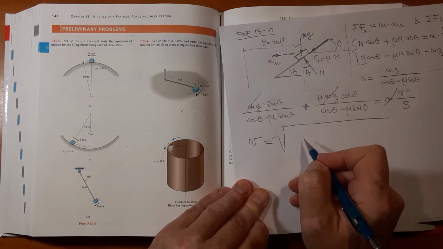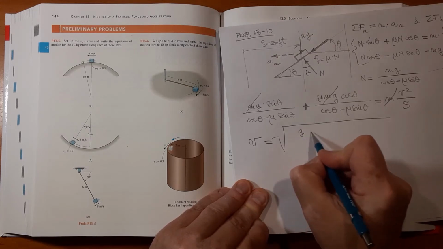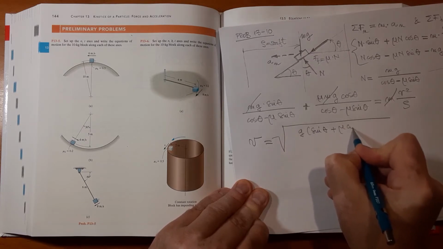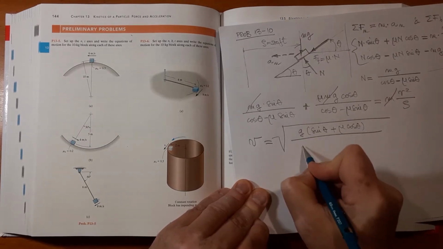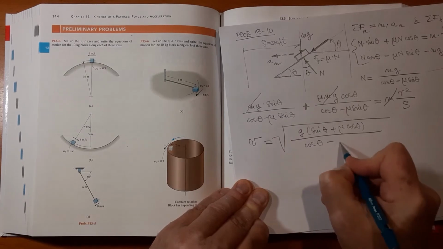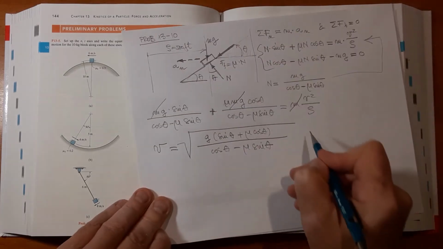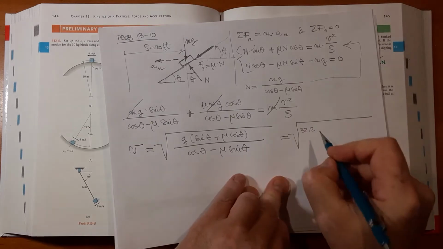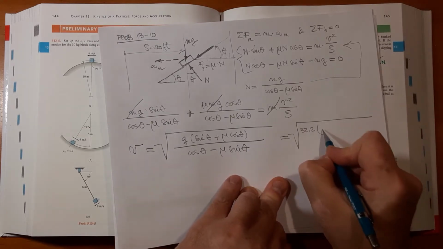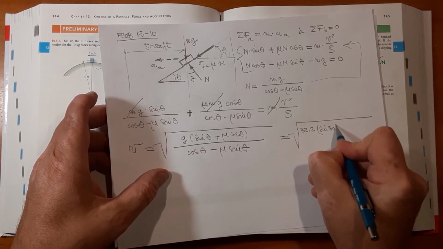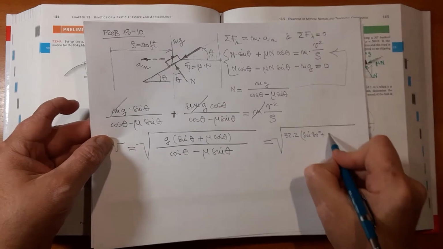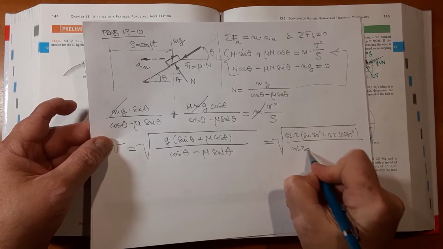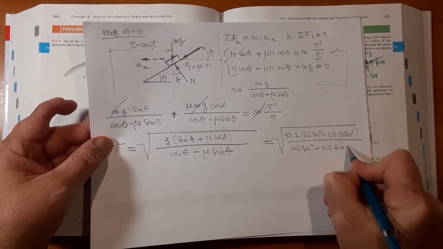So I have g times sine theta plus mu cosine theta over cosine theta minus mu sine theta, times rho, which equals 32.2 feet per second squared, sine of 30 degrees plus mu, which is 0.2, cosine of 30 degrees, over cosine of 30 degrees minus 0.2 sine of 30 degrees.